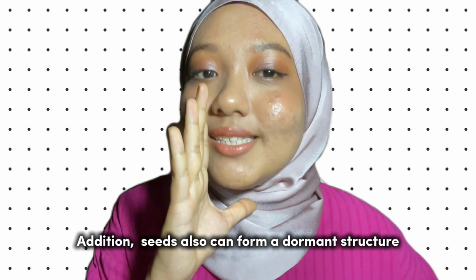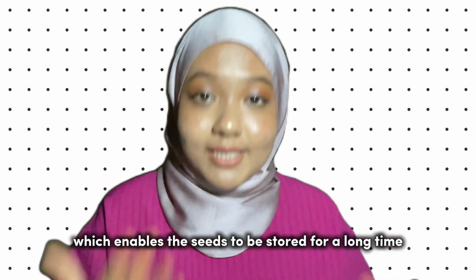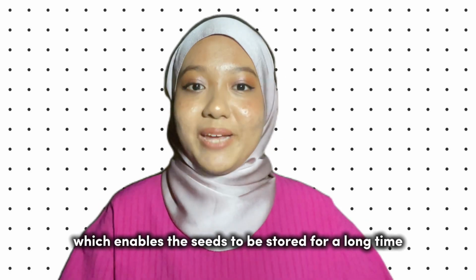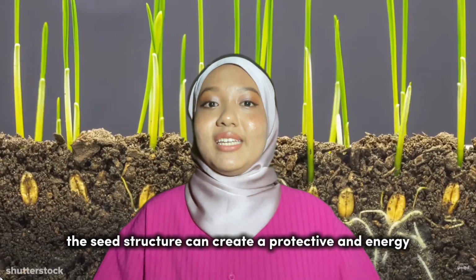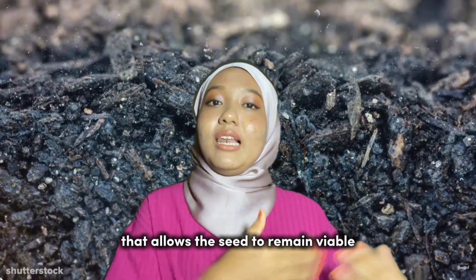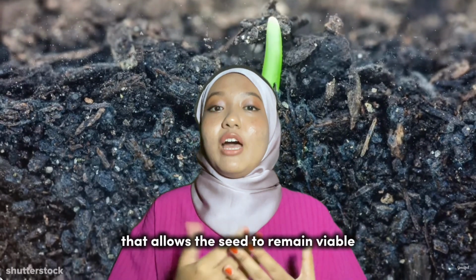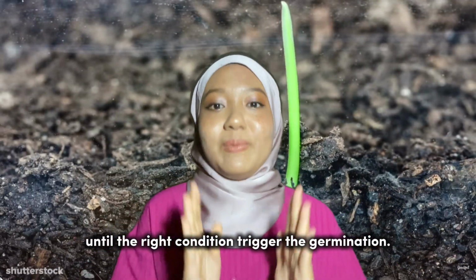In addition, seeds can also form a dormant structure which enables the seeds to be stored for a long time. Therefore, by working together, these seed structures create a protective and energy-conserving environment that allows the seed to remain viable for extended periods until the right conditions trigger germination.